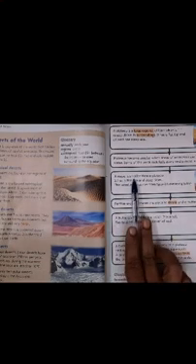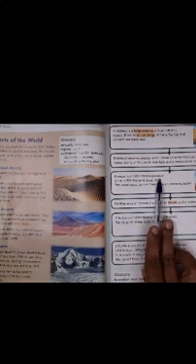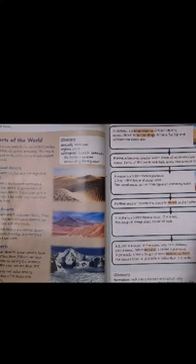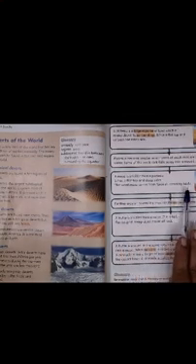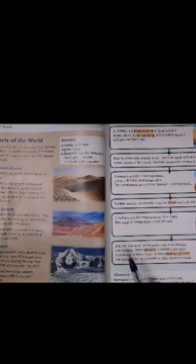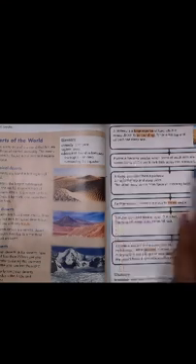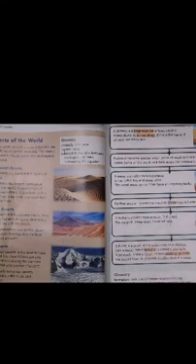A mesa is smaller than a plateau. It has flat tops and steep sides. Children, this is the picture of mesa. The word mesa comes from Spanish meaning table. Okay, so it comes from the Spanish word table. Children, please pause and read this too, plateau and mesa.